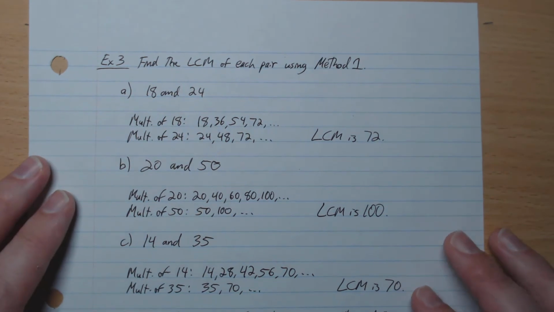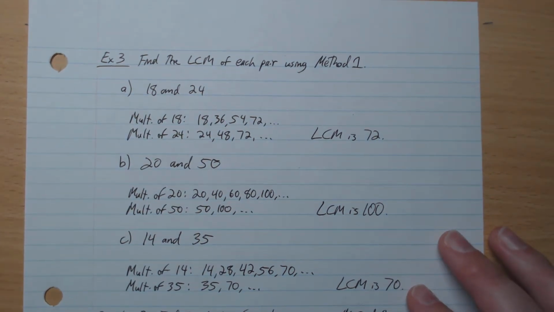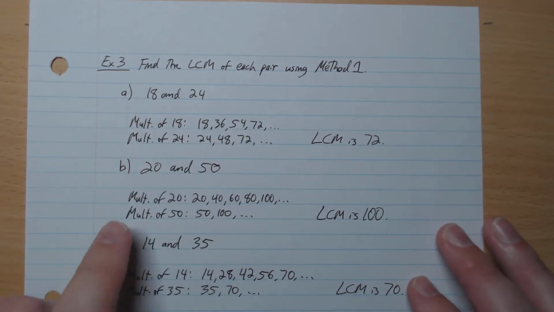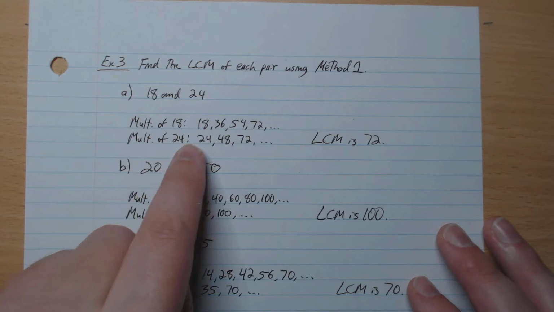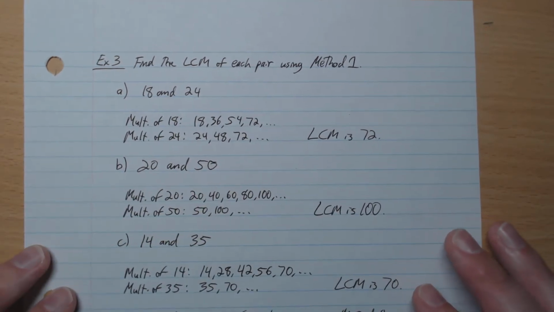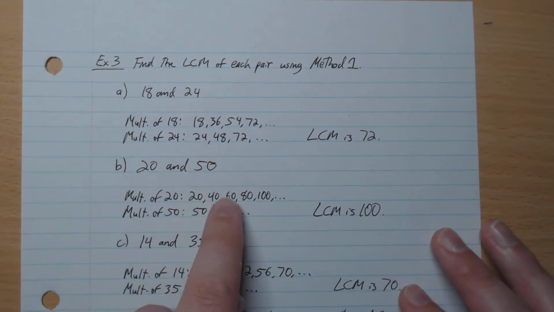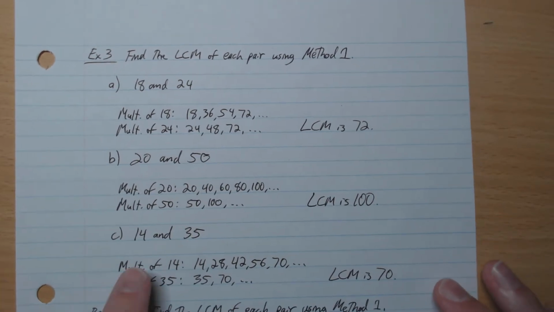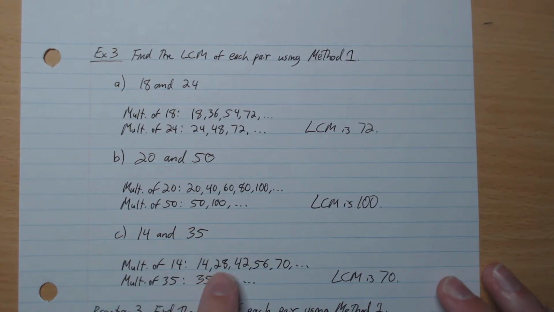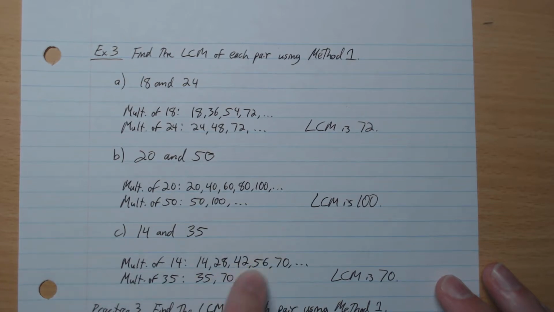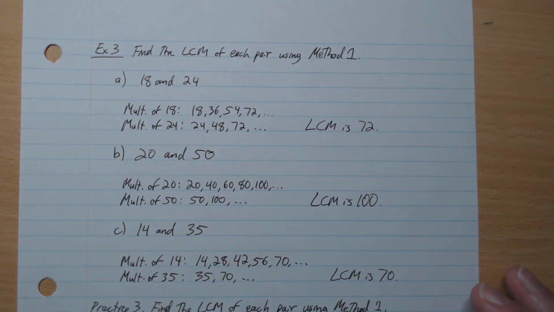Okay, so example 3. Find the lowest common multiple of each pair using method 1. So we have 18 and 24. So we're looking at multiples of 18, multiples of 24. 72 is our lowest common multiple. 20 and 50: multiples of 20 all the way up to 100, 50 all the way to 100. Lowest common multiple is 100. 14 and 35: 14, 28, 42, 56, 70, etc. 35, 70, etc. So we see 70 here is our lowest common multiple.